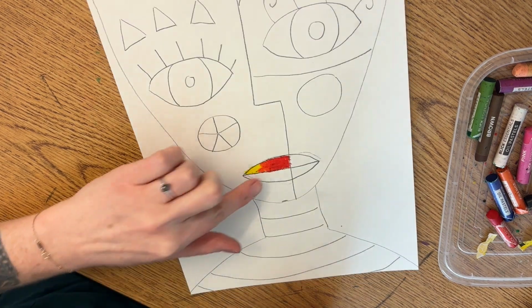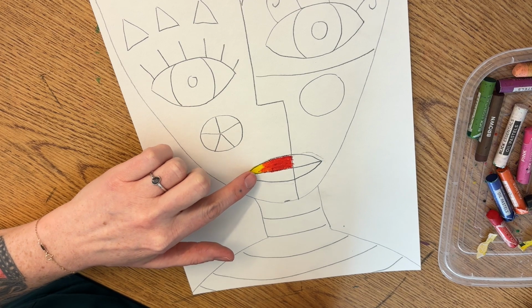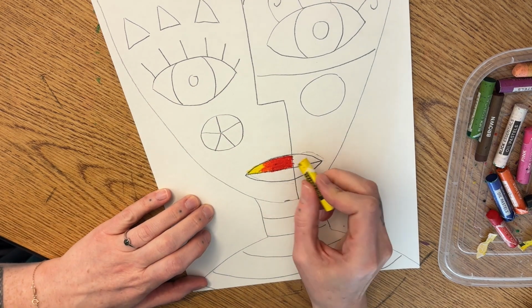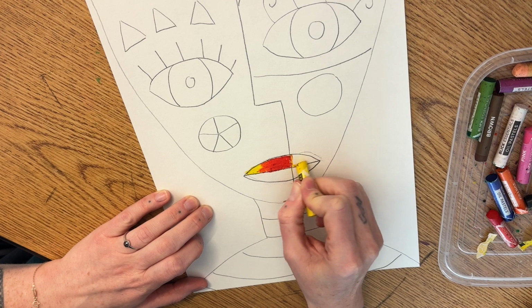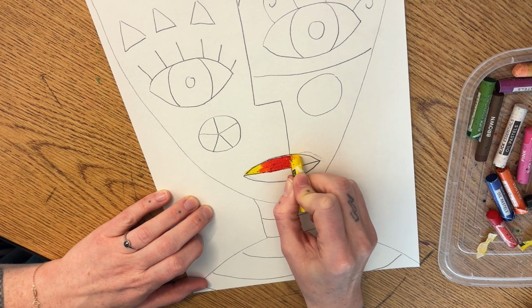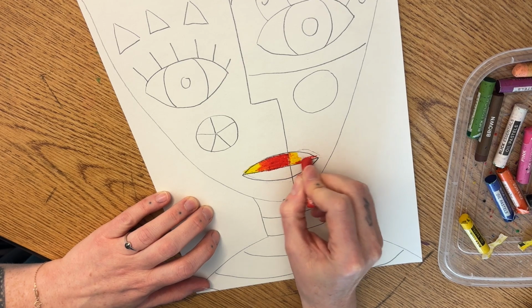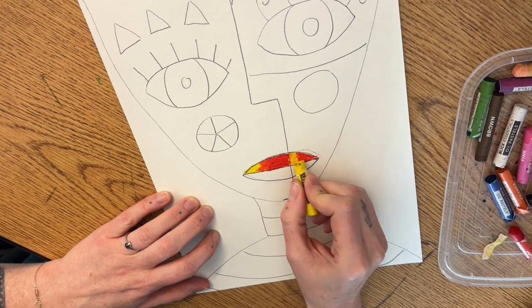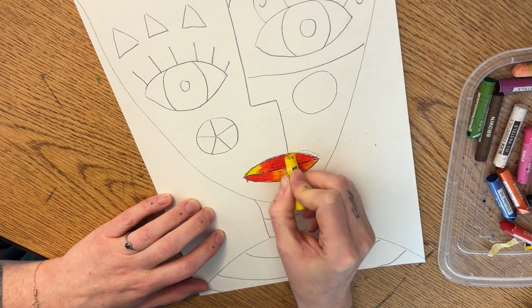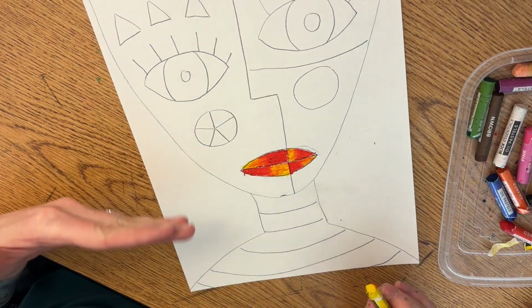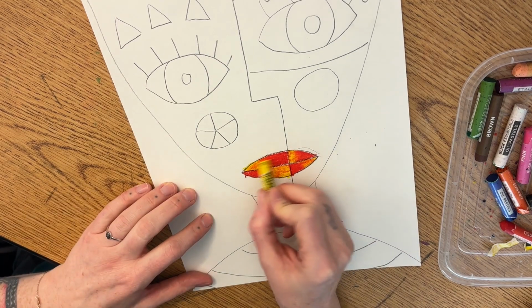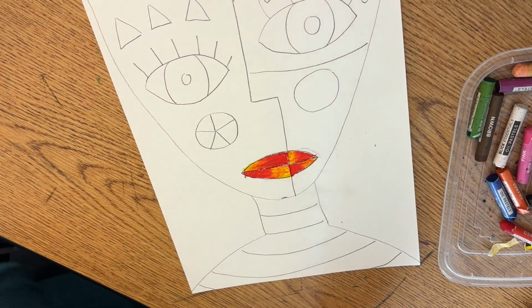Okay, so one section of my mouth is yellow and red, and then I'm going to use yellow and red for this section over here too, but I'm going to do the yellow on this part, and then I'm going to do red right here. So there we go, my lips are finished, and I'm really happy with the way that blending looks.